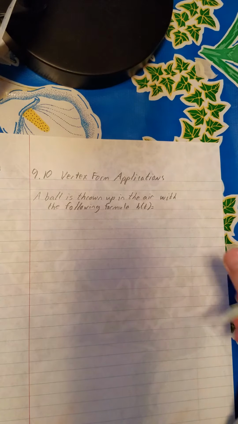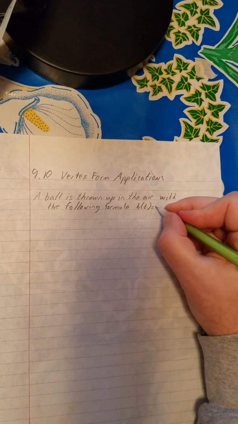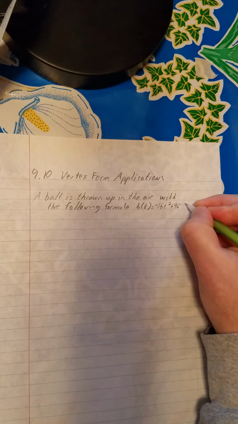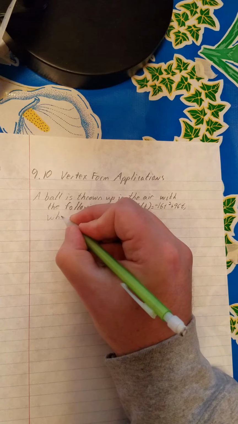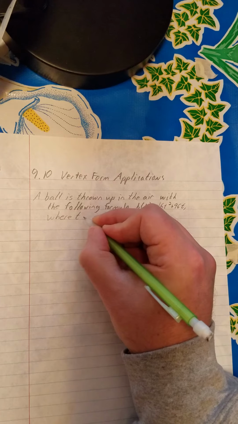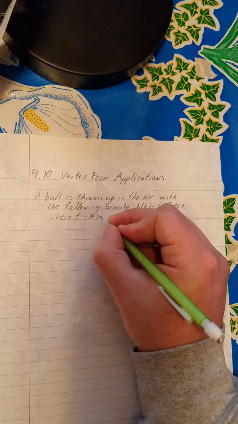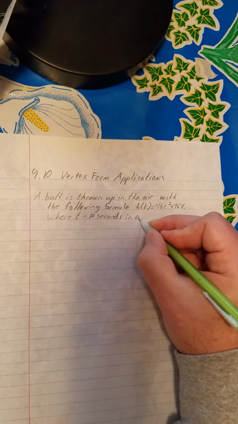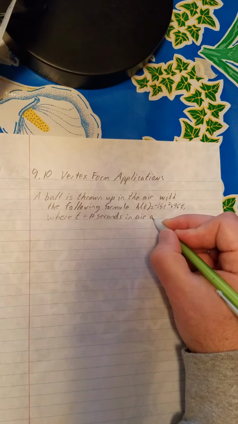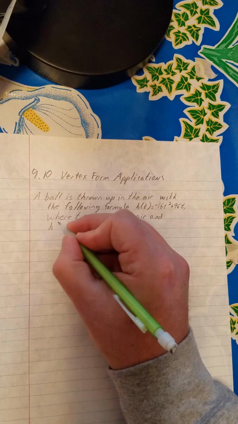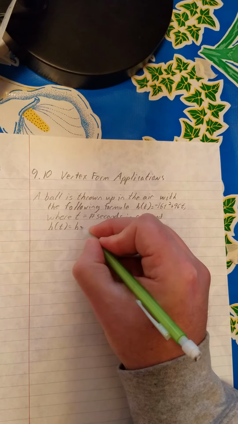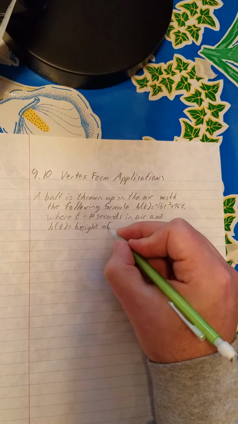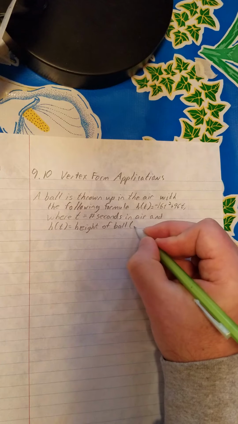H of t equals negative 16t squared plus 96t, where t equals number of seconds in air, and h of t equals the height of the ball in meters.